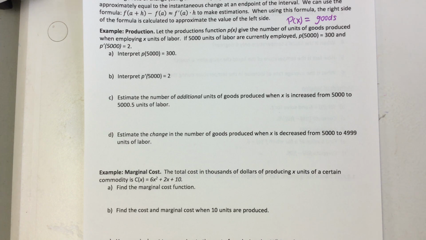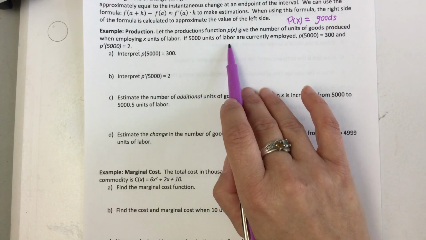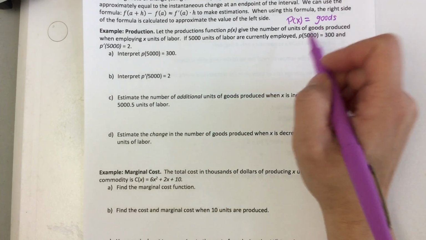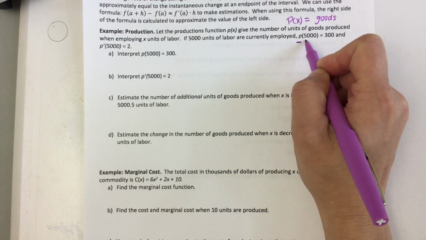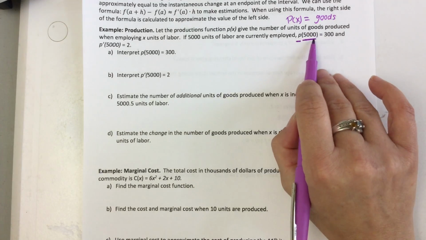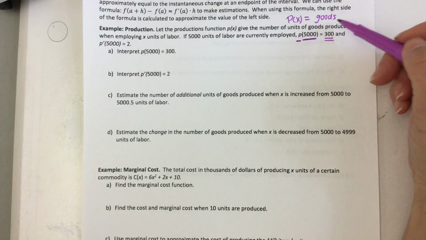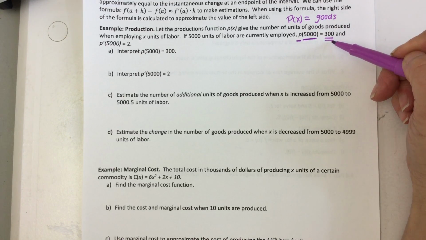If 5,000 units of labor are currently employed, let's say that units are hours, so if there are 5,000 hours being employed, what they can produce is 300 goods.